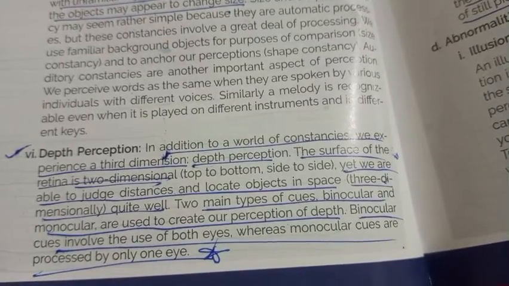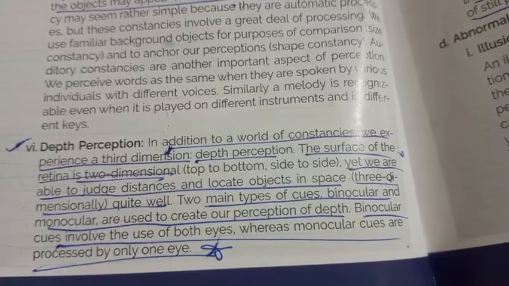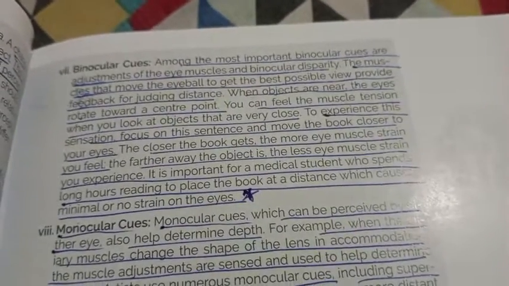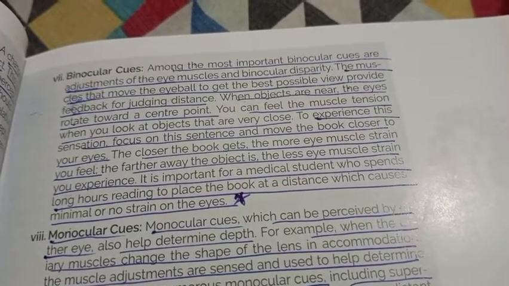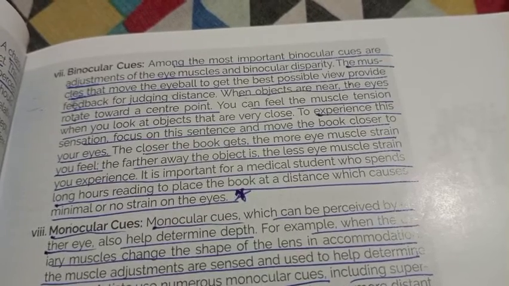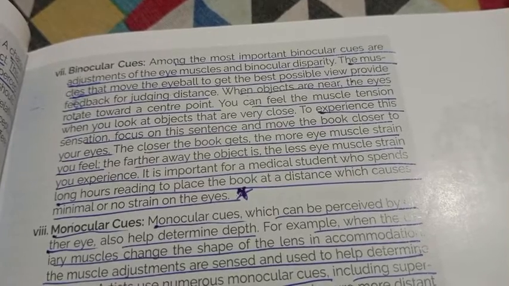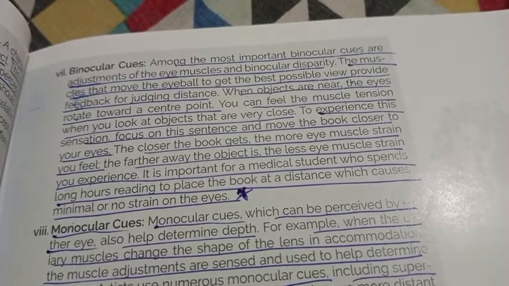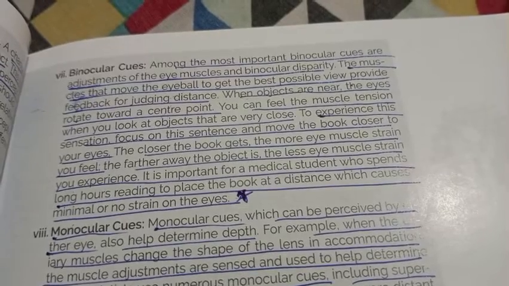Binocular cues involve the use of both eyes, whereas monocular cues are perceived by only one eye. Among the most important binocular cues are adjustment of the eye muscles and binocular disparity. The muscles that move the eyeball to get the best possible view provide the feedback for judging distance.